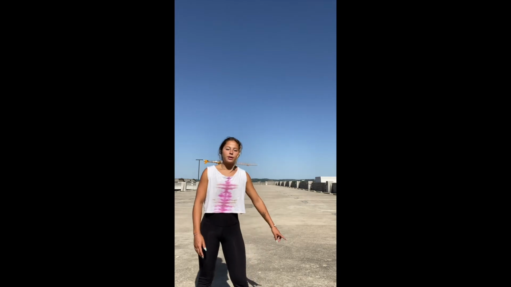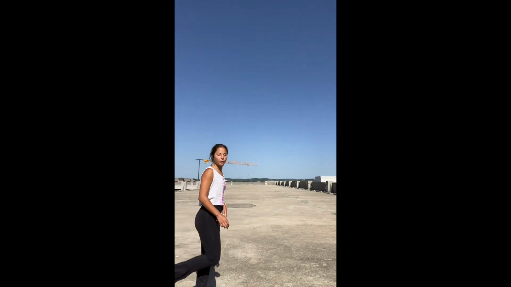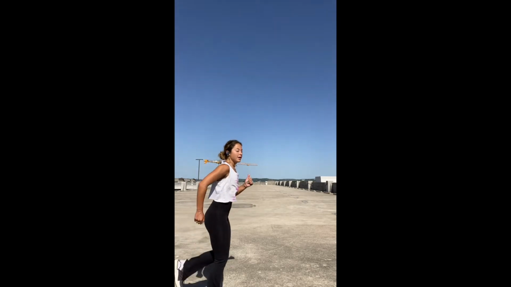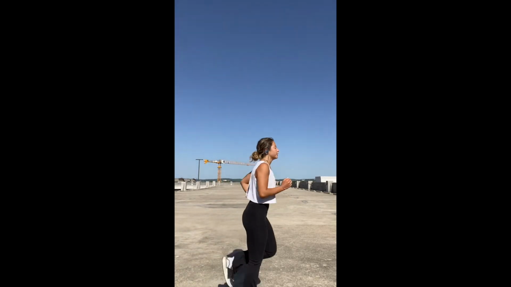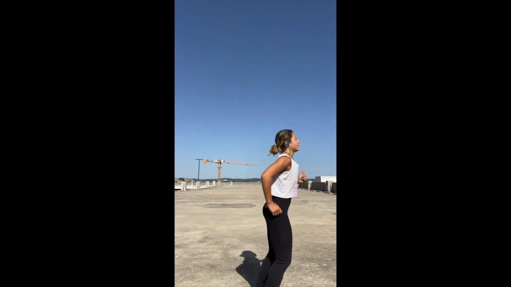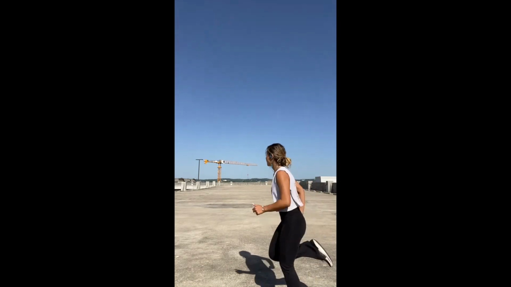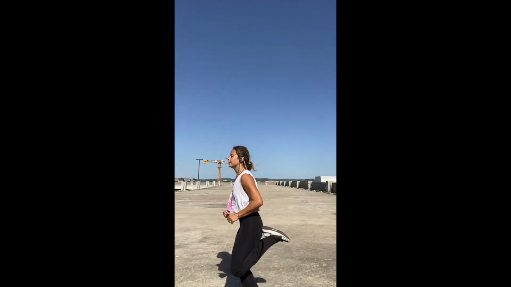And we'll go ahead and do a couple of those. So we'll just go back and forth. Remember, you want to get your ankle all the way to your bottom. And you can pump your arms like you're running. Just like that. We'll switch around, go the other way. Those high knees and those butt kicks are very important to getting nice and warm.